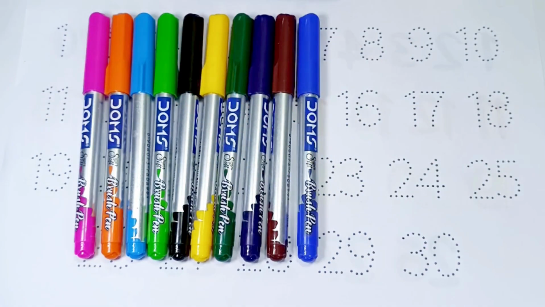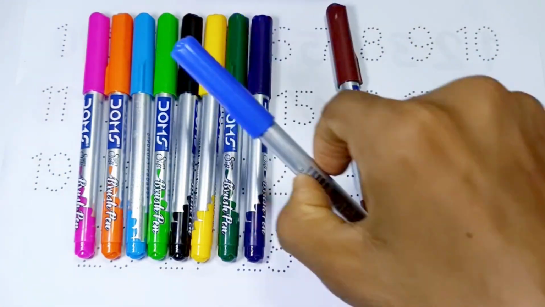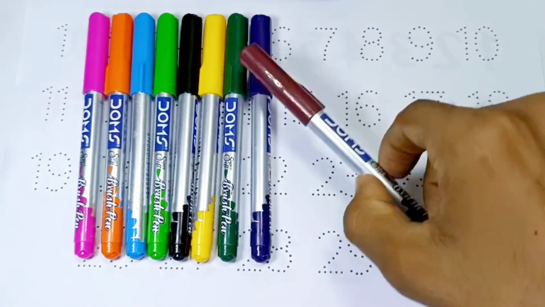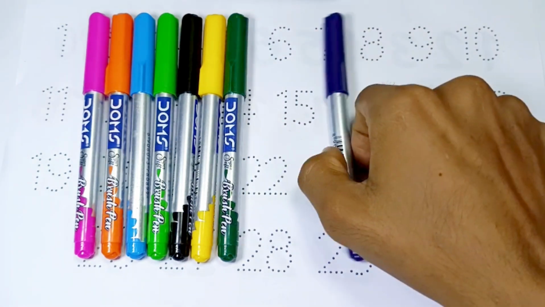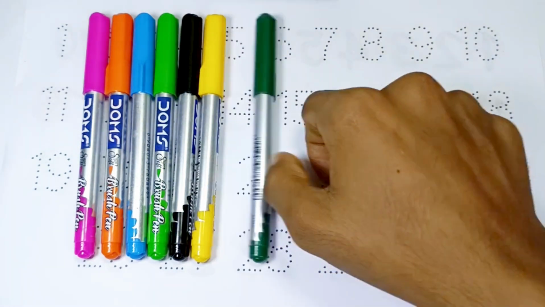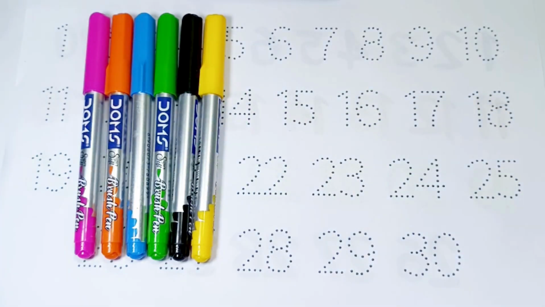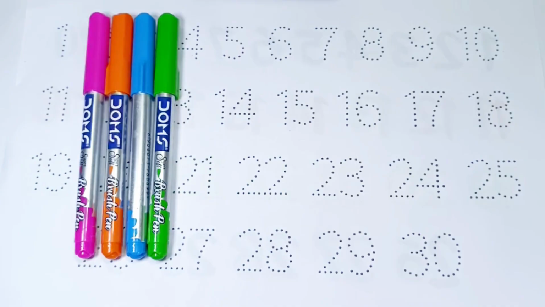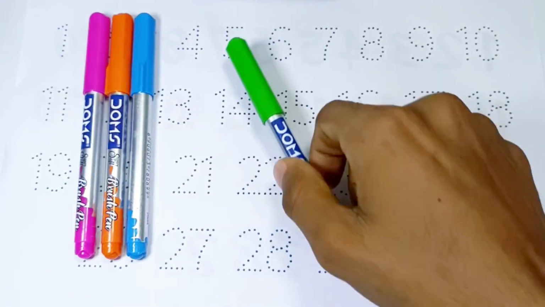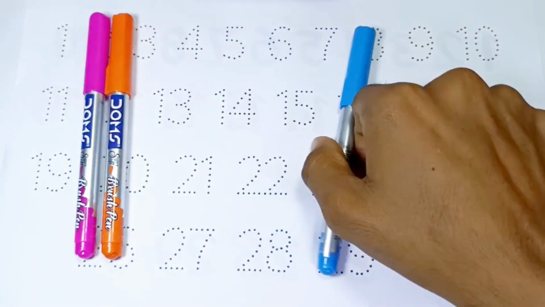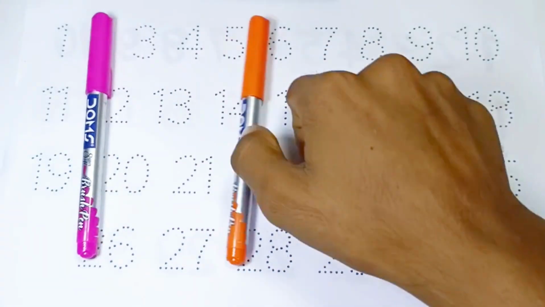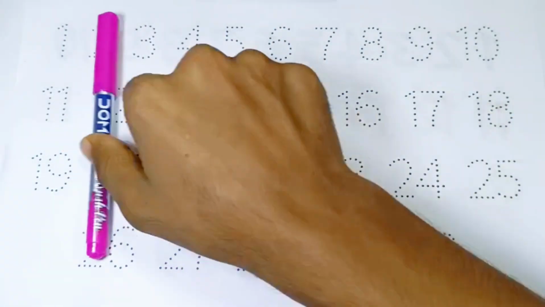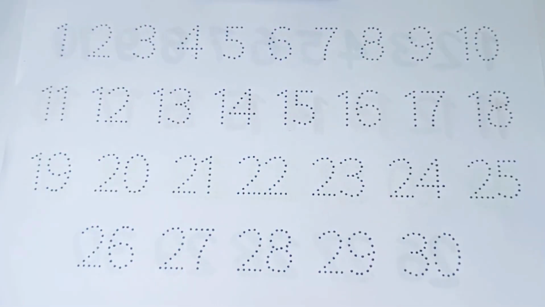Light pink color, red color, blue color, brown color, purple color, dark green color, yellow color, black color, light green color, sky blue color, orange color, and last one is dark pink color.